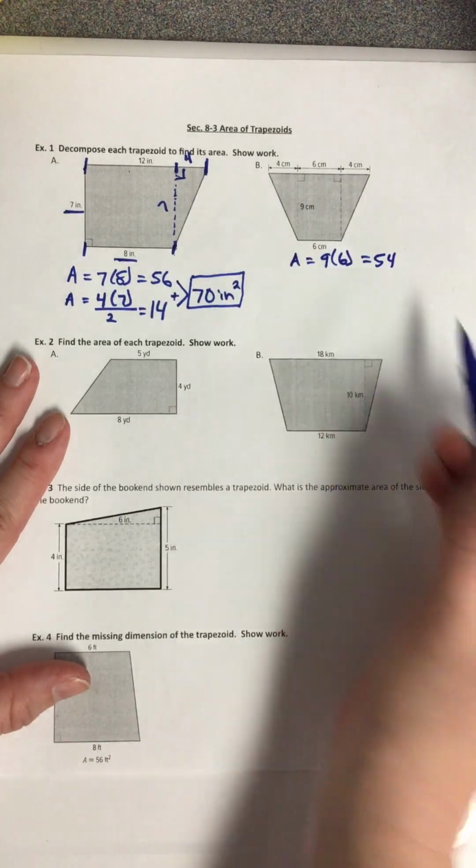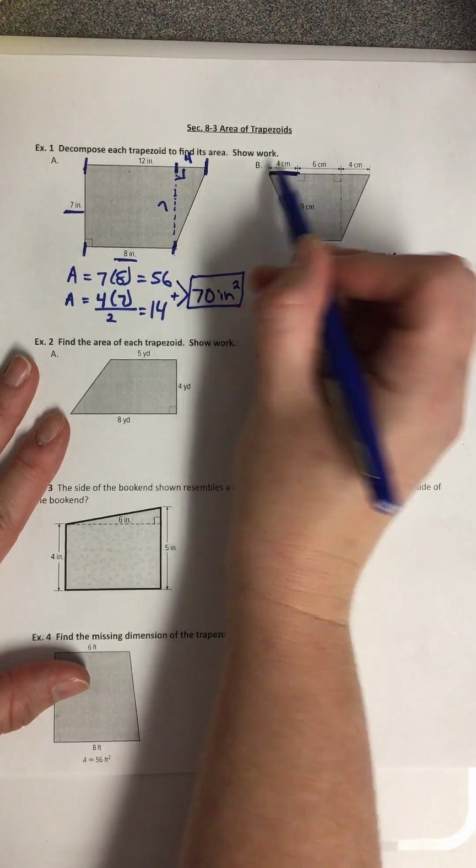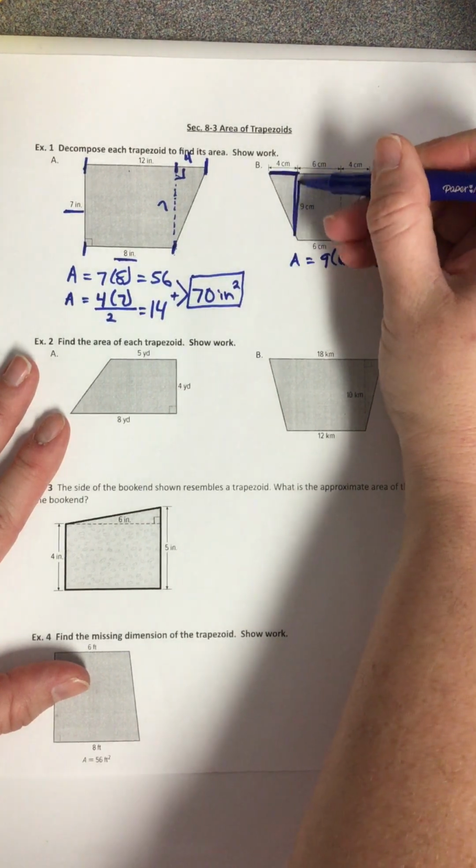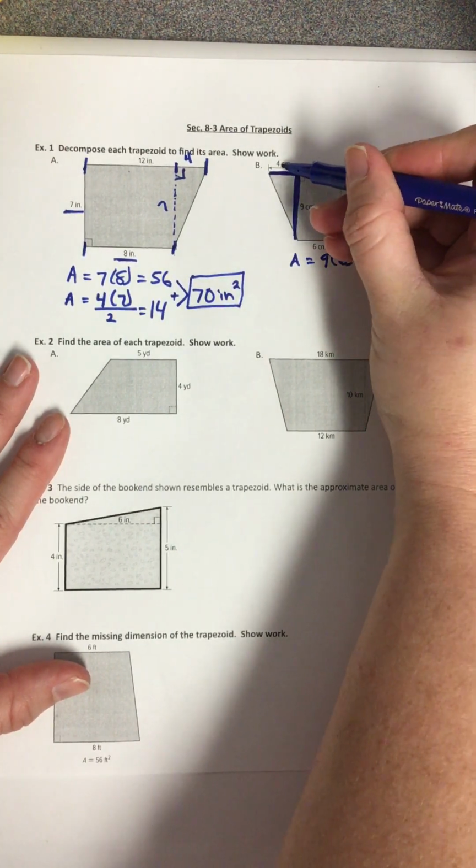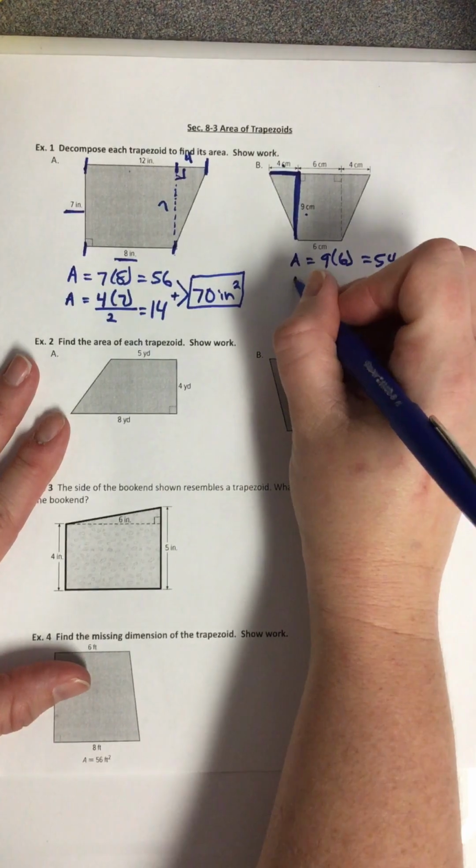Then looking at the triangle, again, I need to know what the base is. The base and the height are what form that right angle. So it looks like 4 for a base, 9 for a height.